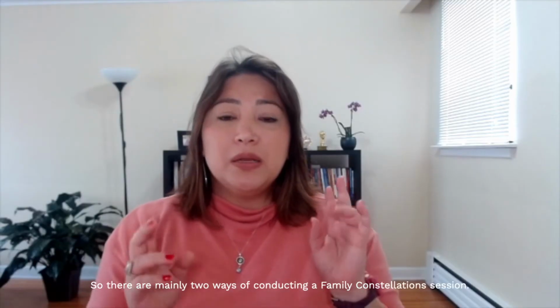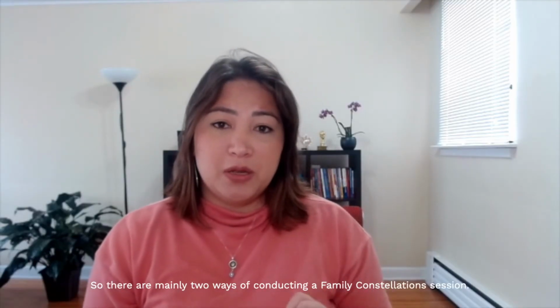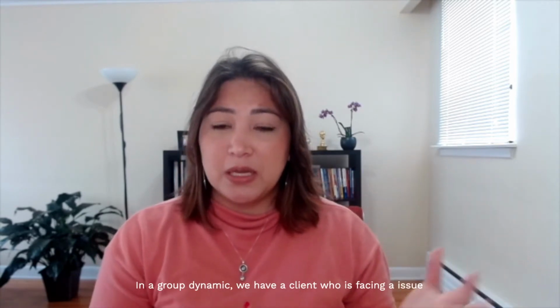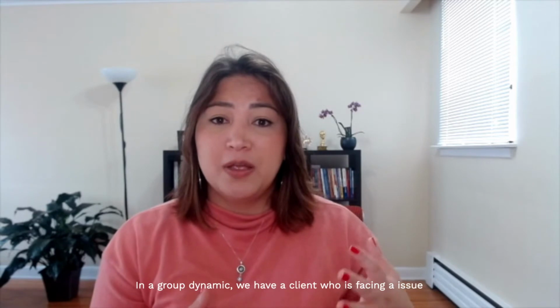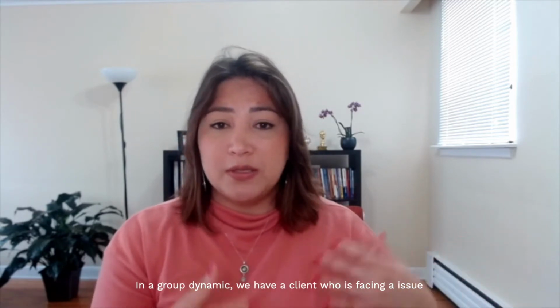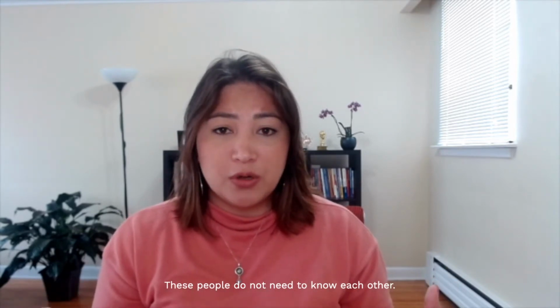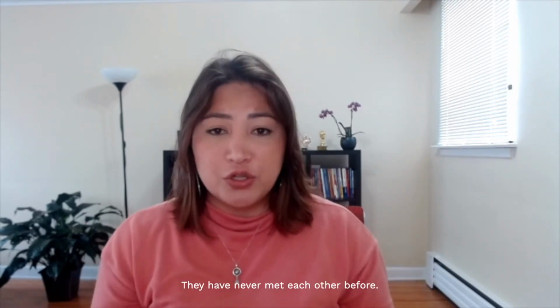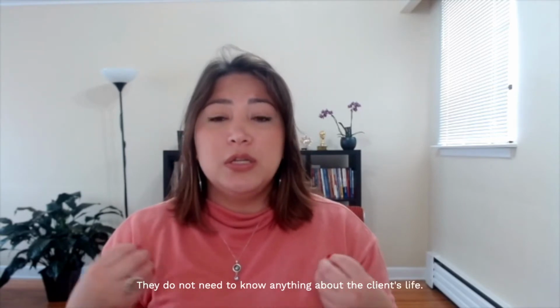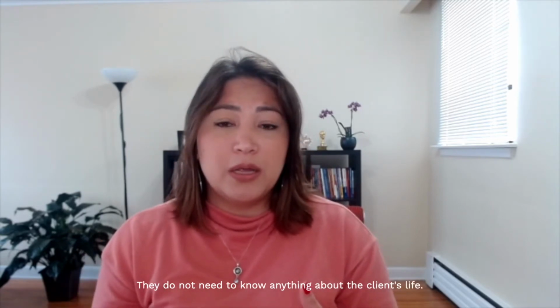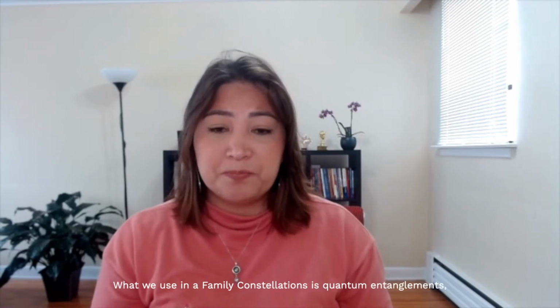So there are mainly two ways of conducting a family constellation session. One is through group dynamics. In a group dynamic, we have a client who is facing an issue in his or her life and the participants. These people do not need to know each other. They have never met each other before. They do not need to know anything about the client's life.